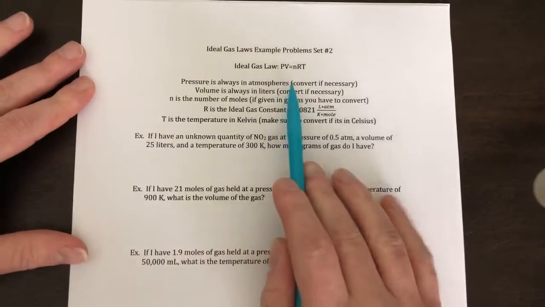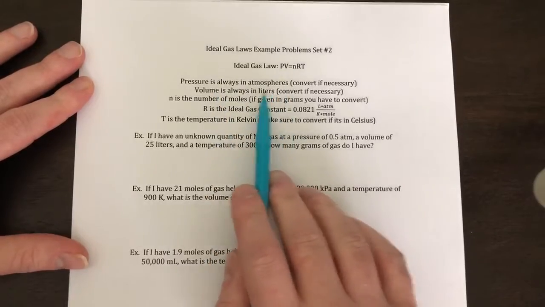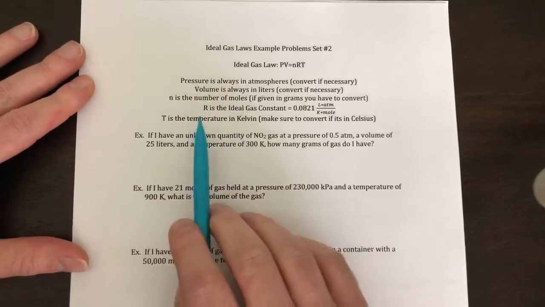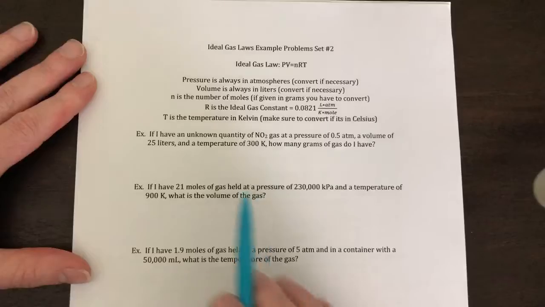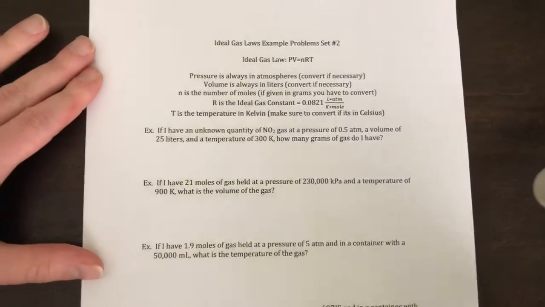Your pressure is always in atmospheres. Your volume is always in liters. Your n is the number of moles. R is 0.0821. Your T is always in Kelvin.